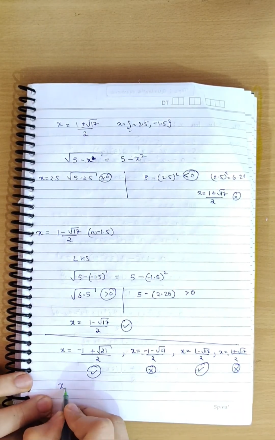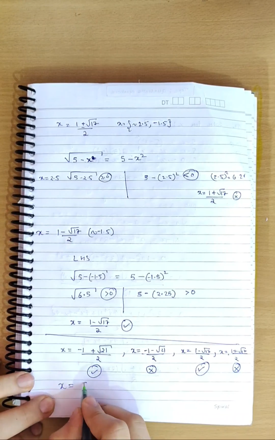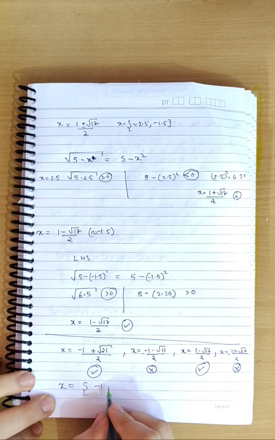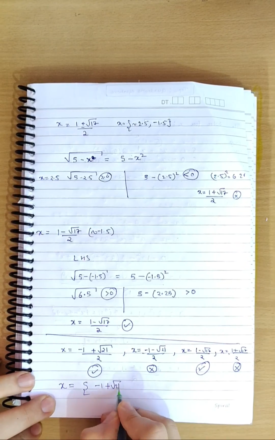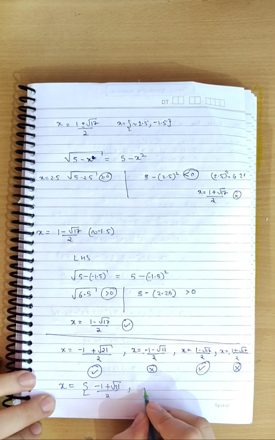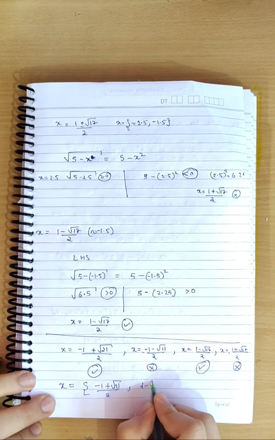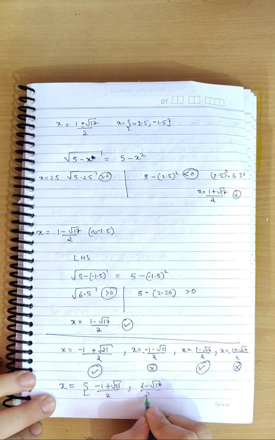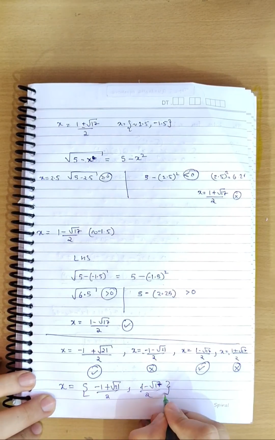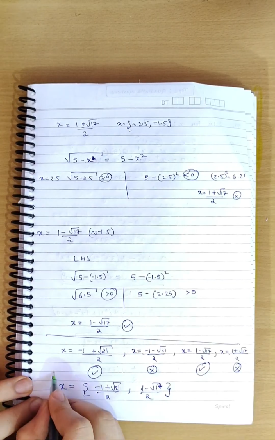So the solutions for x are: x is equal to minus 1 plus root 21 by 2, or x is equal to 1 minus root 17 by 2. Okay, so this is our answer.